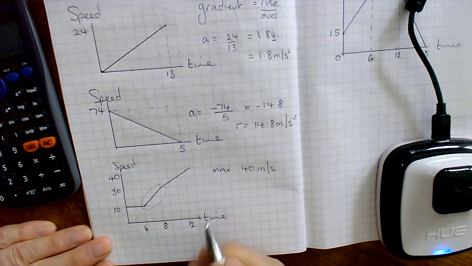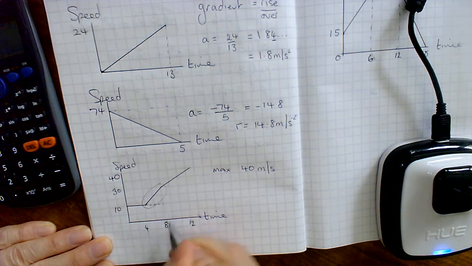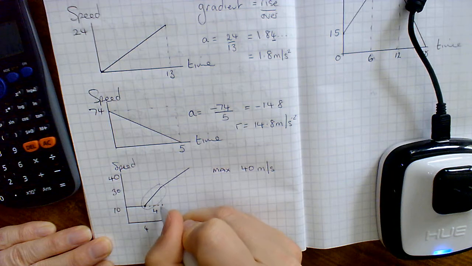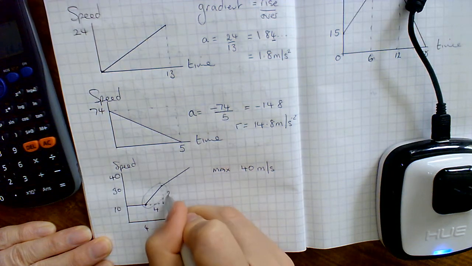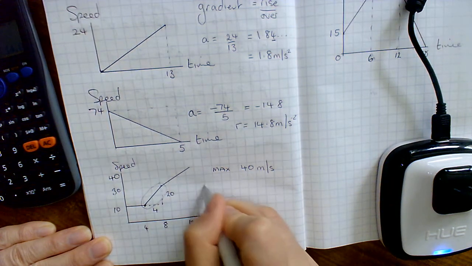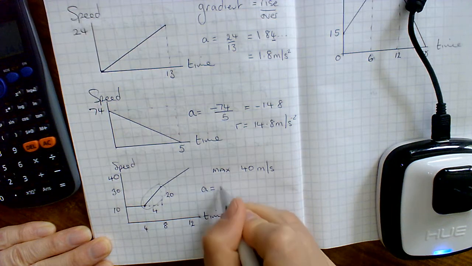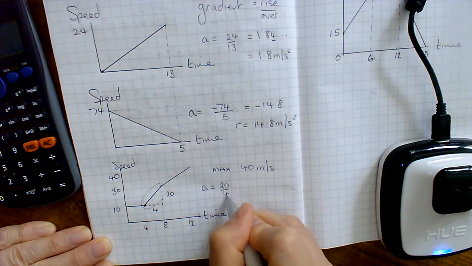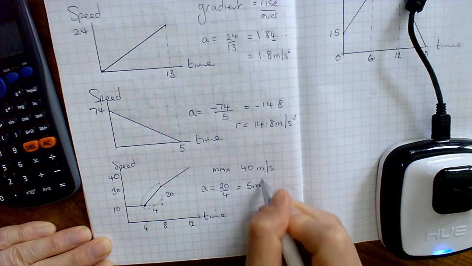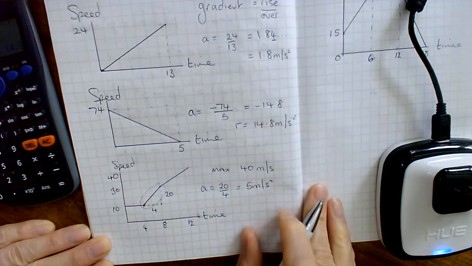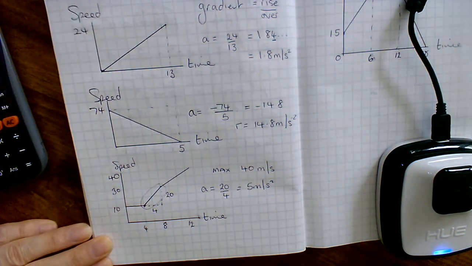When I do the rise over the run, the run is 4, from there to there is 4, and then going upwards, I've got 20. So the maximum acceleration is the rise of 20 over 4, which is 5 meters per second squared. Okay. So that's the first set of questions on my page.